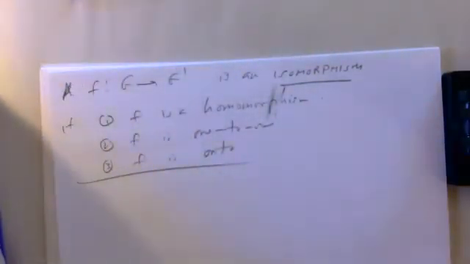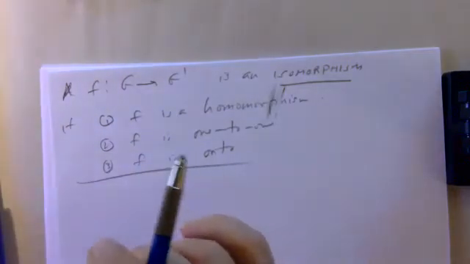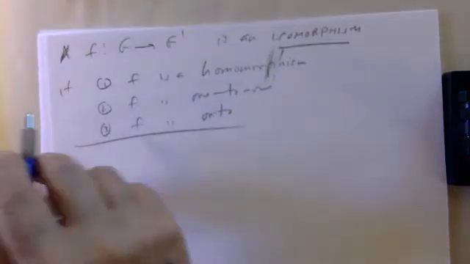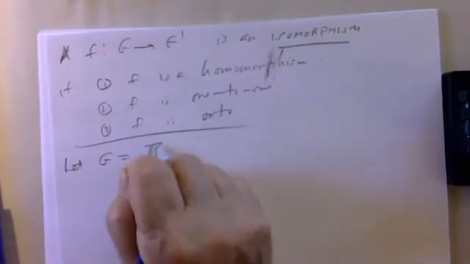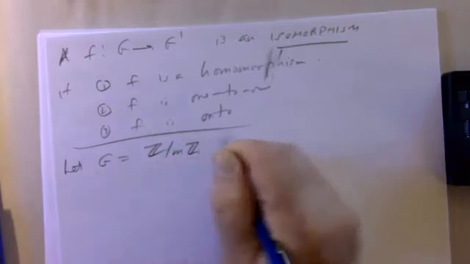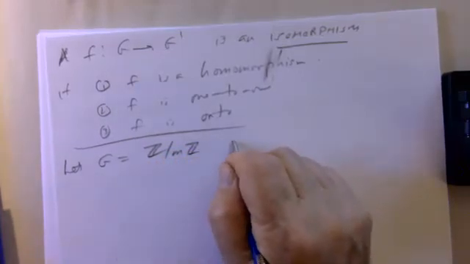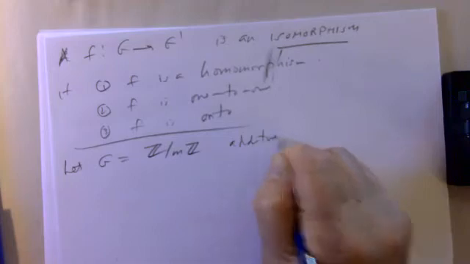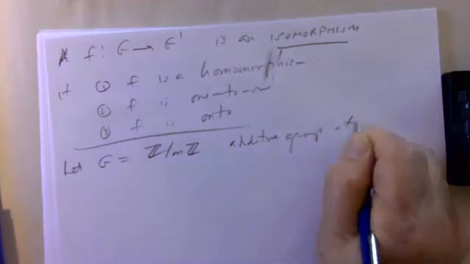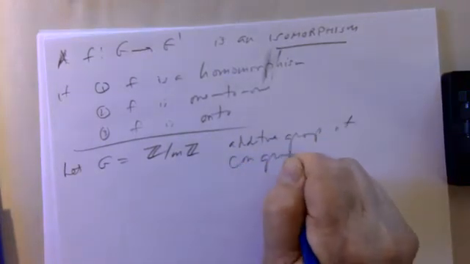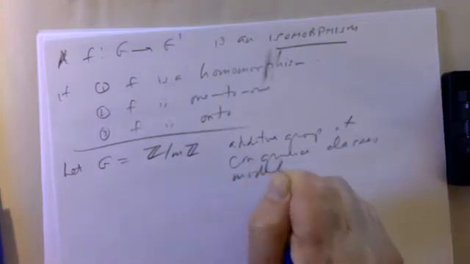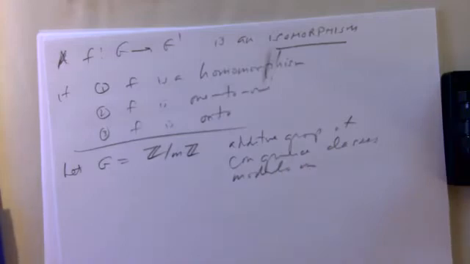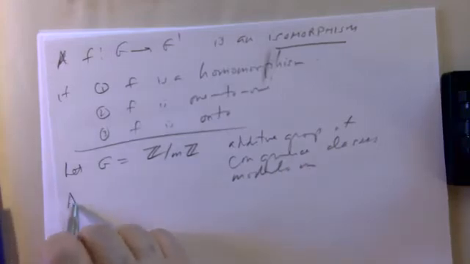So let me give an example of an isomorphism. Suppose we let G be Z mod mZ. This is the additive group of congruence classes modulo m. And how is addition defined?